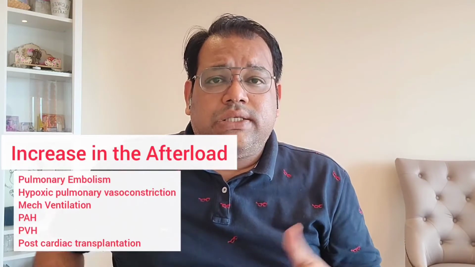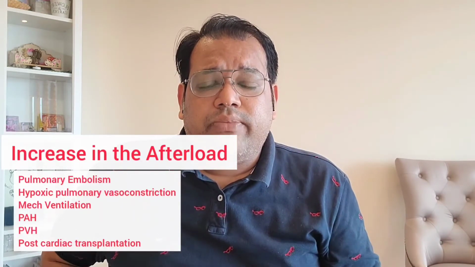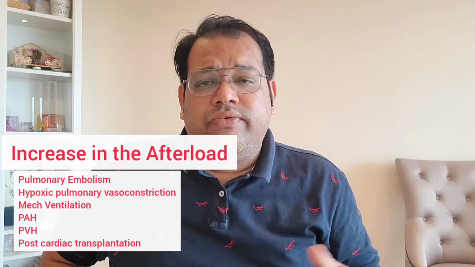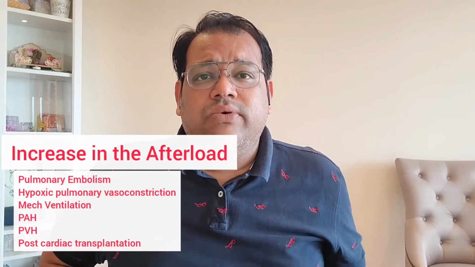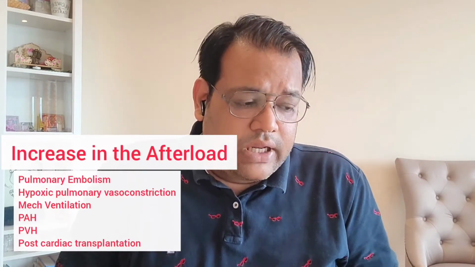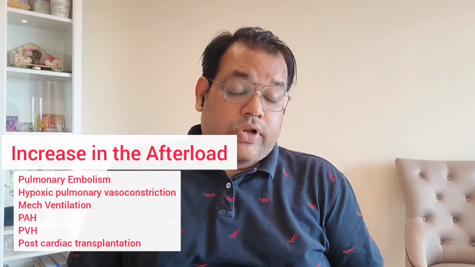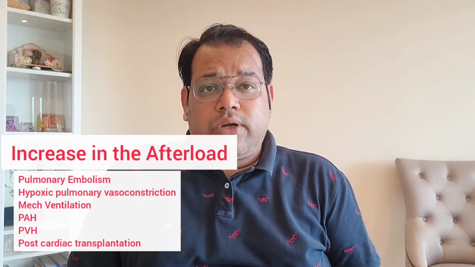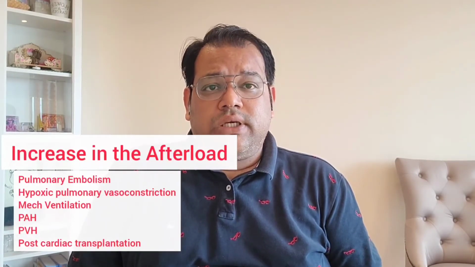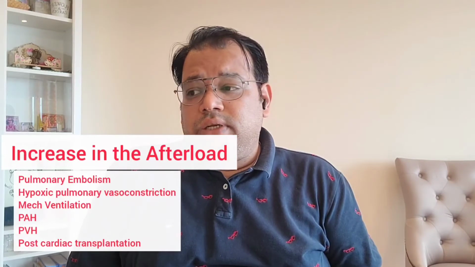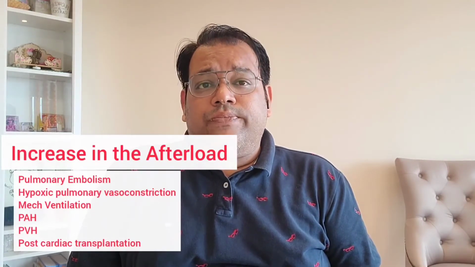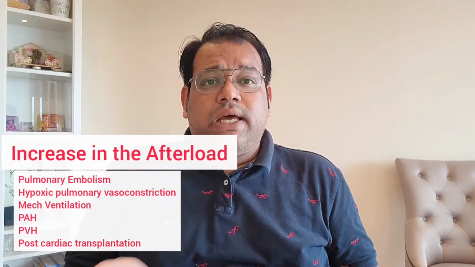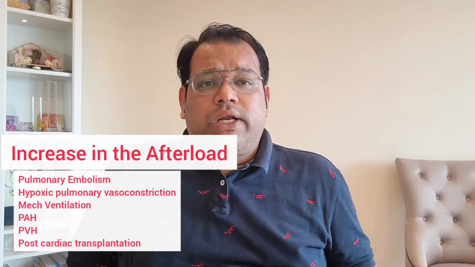If you see the ECG, you can see the right ventricular strain pattern, you can see RBBB, sometimes you can see S1Q3T3, which is quite specific but not sensitive for pulmonary embolism. So that's pulmonary embolism. Another important cause is hypoxic pulmonary vasoconstriction, which is commonly seen in any condition causing hypoxia, but the point of interest here is ARDS. So it is like a protective mechanism.